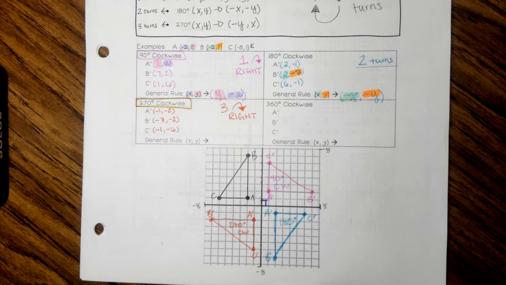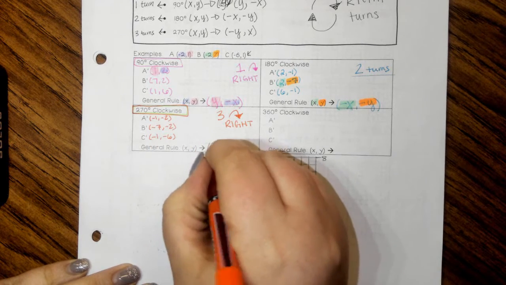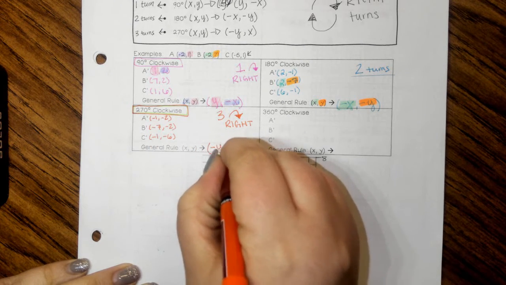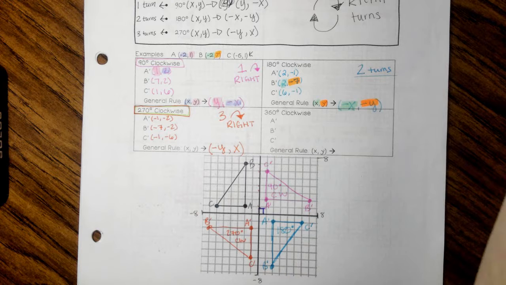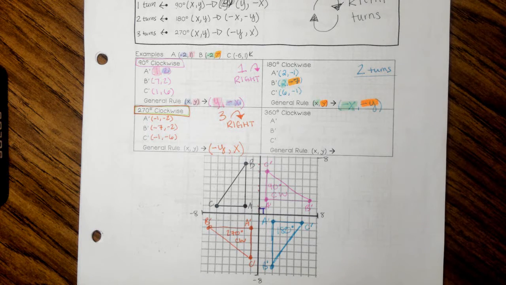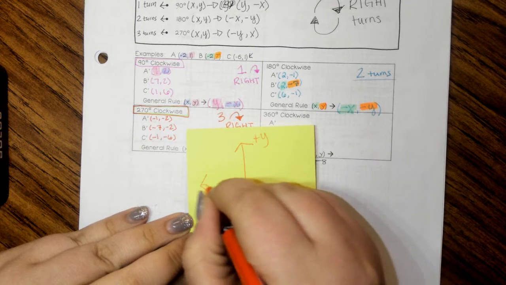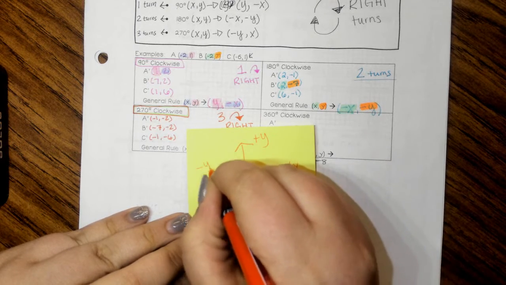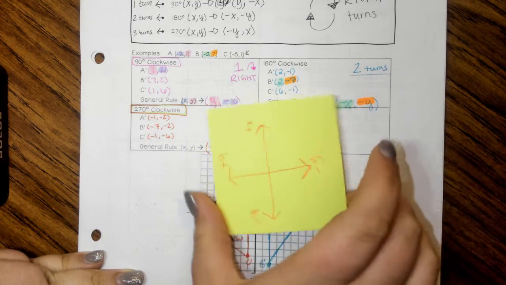Now the general rule, or algebraic rule, for a 270 degrees clockwise rotation is opposite y, comma, x. And we'll look at yellow and green. Okay, that is because if I take my graph, here's positive y's, negative y's, positive x's, and negative x's, and I turn this 3 times to the right, clockwise. 1, 2, 3 rotations clockwise.